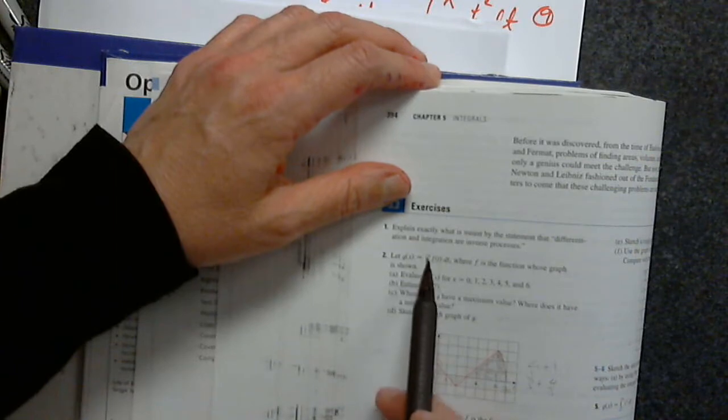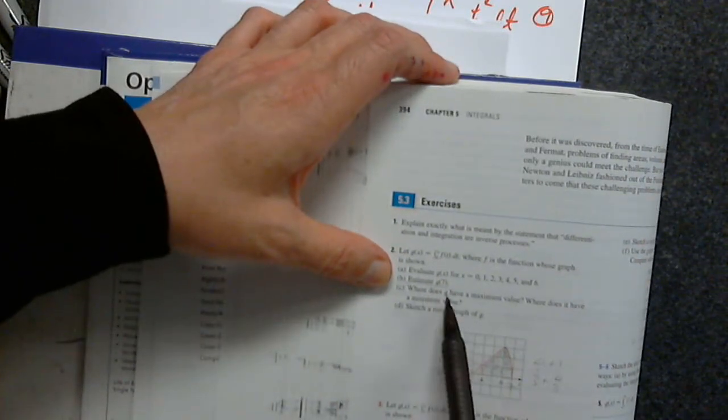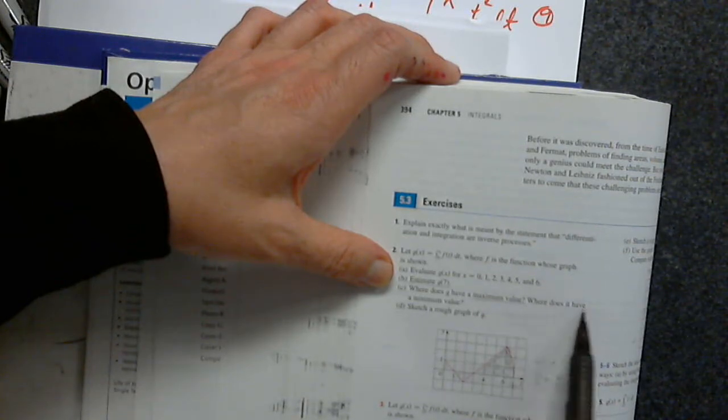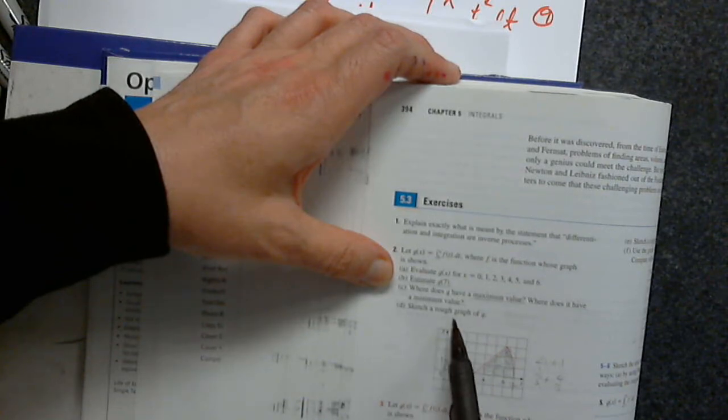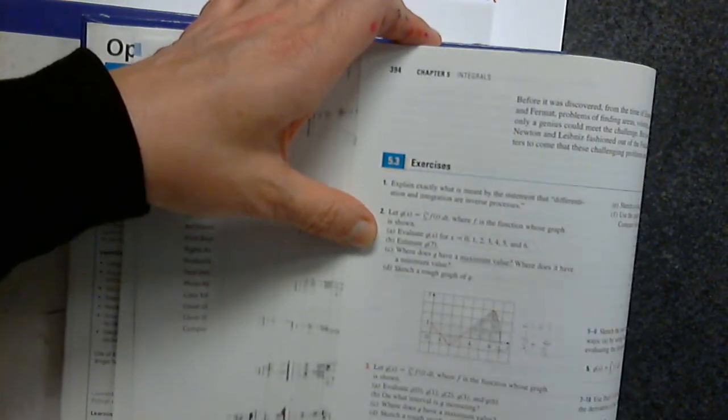The integral from 0 to 7 of f of t dt. Okay, where does g have a maximum value? Where does it have a minimum value? And then it says sketch a rough graph of g. So that's why they're asking us to determine all these values.